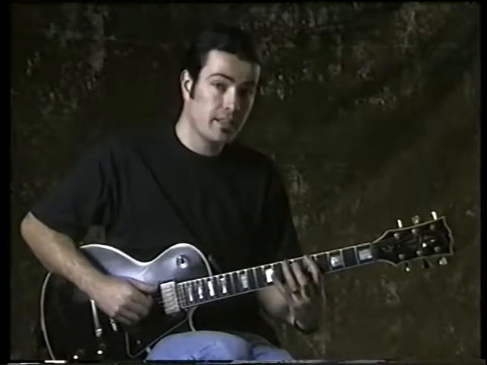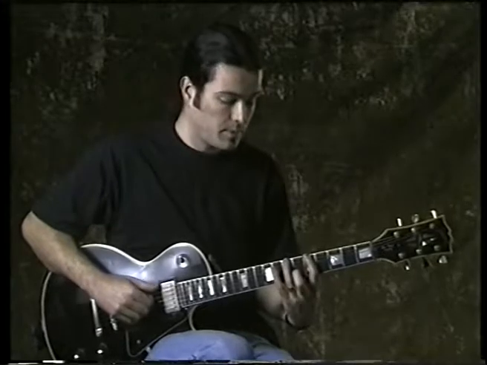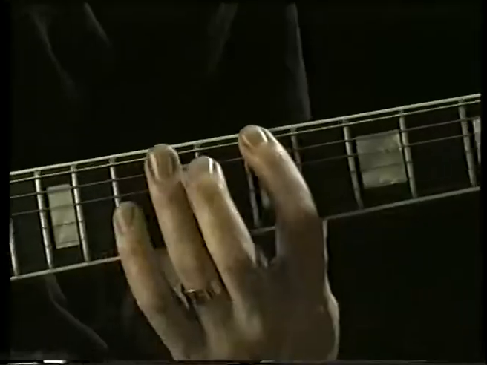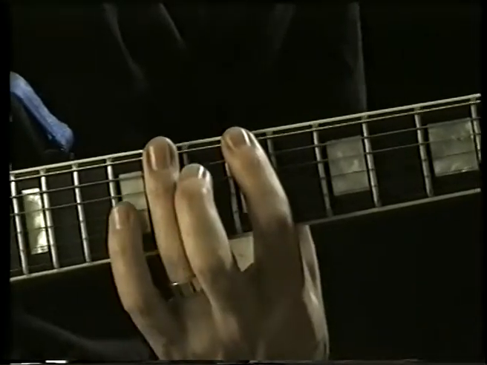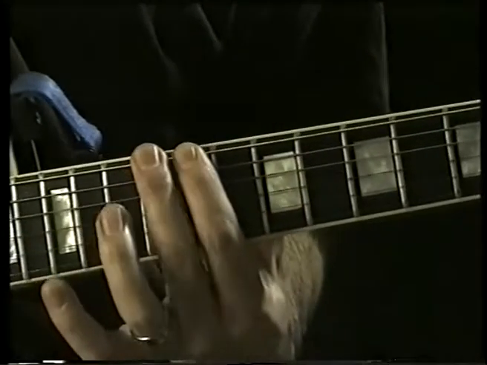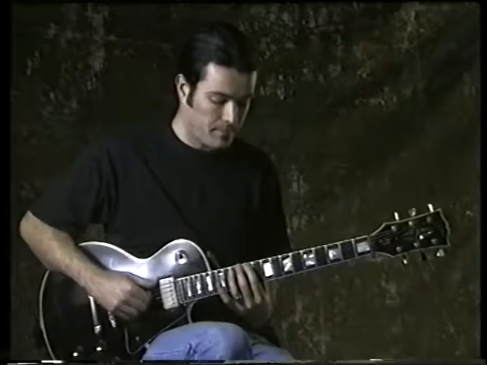Between the fourth and the fifth is a whole step. Between the fifth and the sixth is also a whole step. Between the sixth and the seventh is also a whole step. Between the seventh and the one again is half a step.